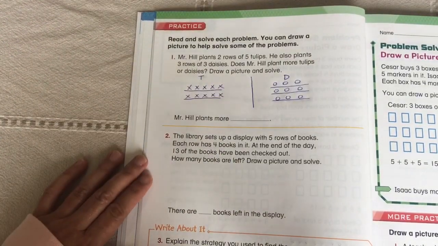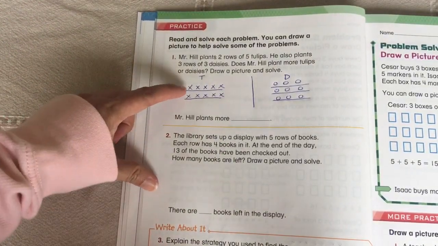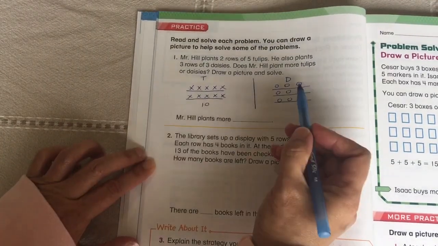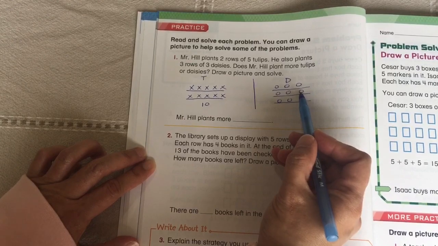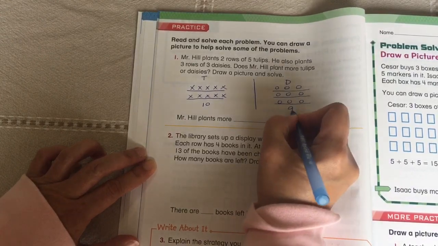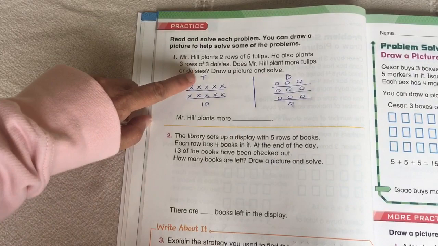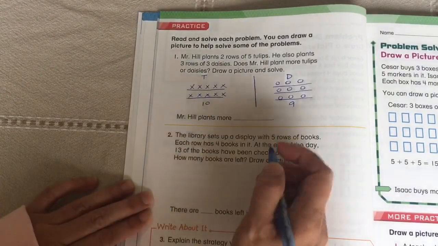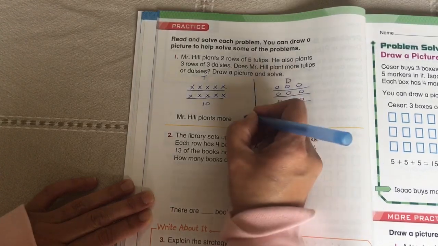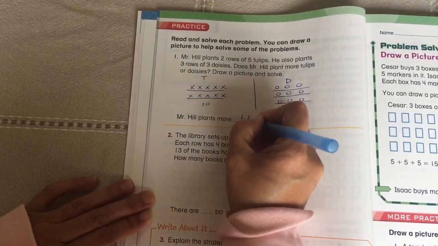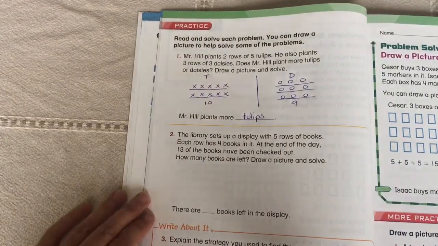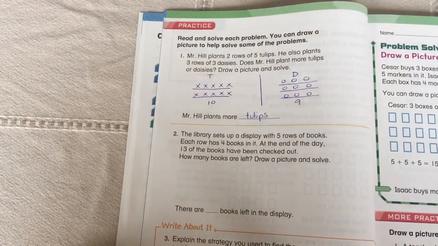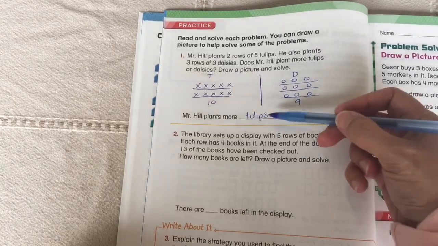Now I'm going to solve. This is 5 plus 5 gives me 10. This is 3 plus 3, which is 6, plus 3, which is 9. So we can see that there are more tulips than there are daisies by 1. So Mr. Hill plants more tulips. Remember to look at the question carefully. Do they want a number answer or do they want a word answer? They wanted words, so we put tulips.